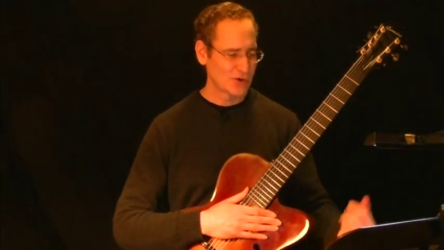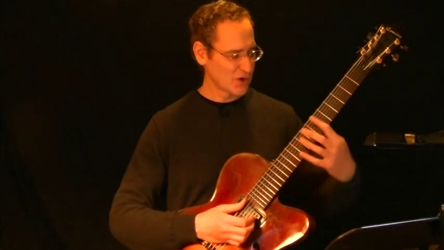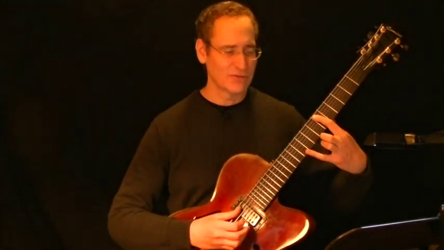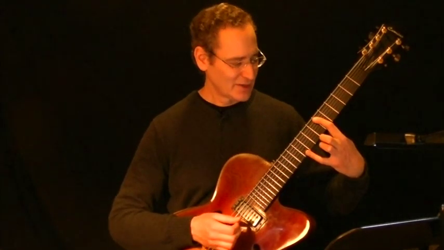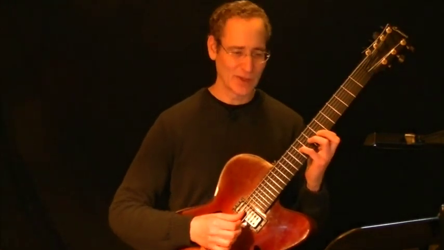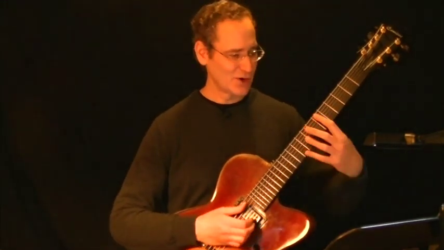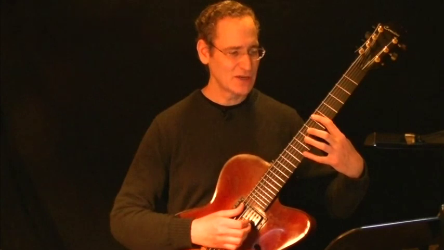Example 17 is another case of starting very wide with a B flat and a D, and then coming together very narrow at the end. We get the second. So example number 17.